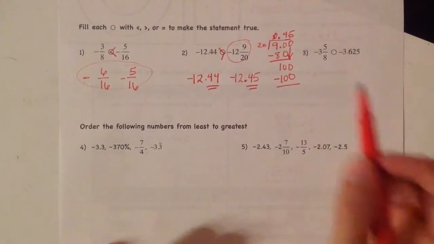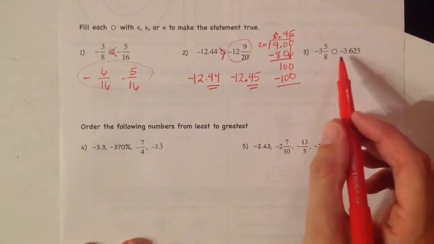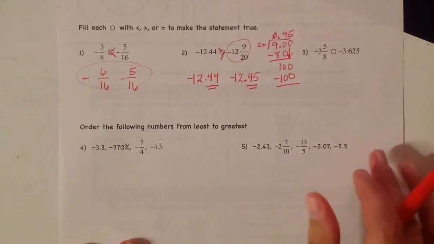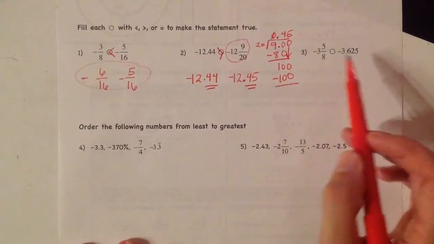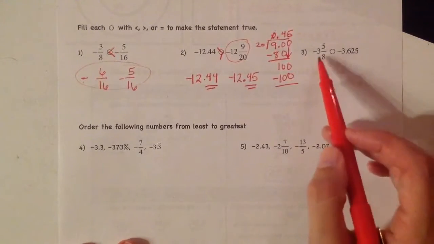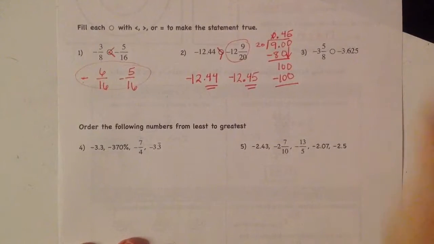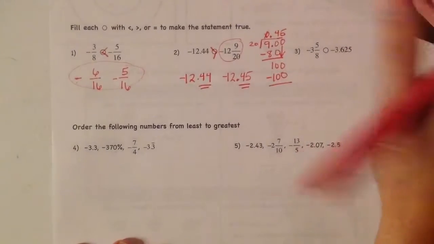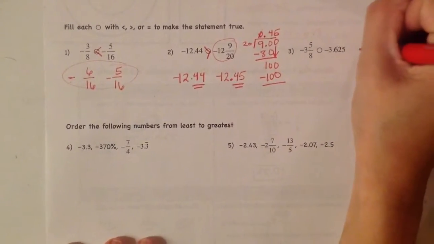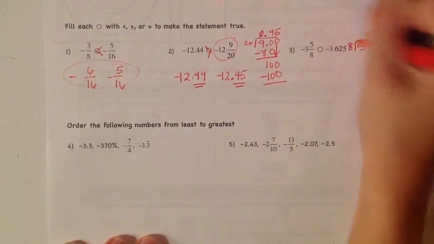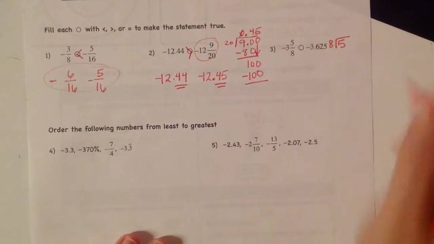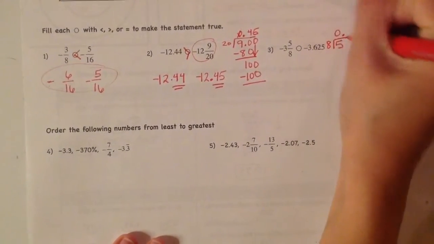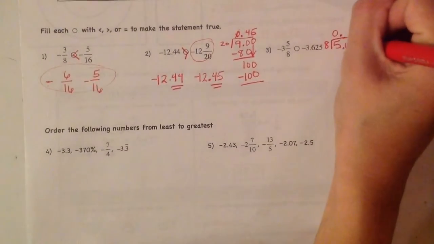And then the last one here, we've got -3 and 5/8 compared to -3.625. So again, I've got a fraction and a decimal. I want to make them the same, either all decimals or all fractions. I think it's easier to convert them all to decimals. So I'm going to divide 5 by 8. So 8 goes into 5 0 times. So I add a decimal, I add a 0.